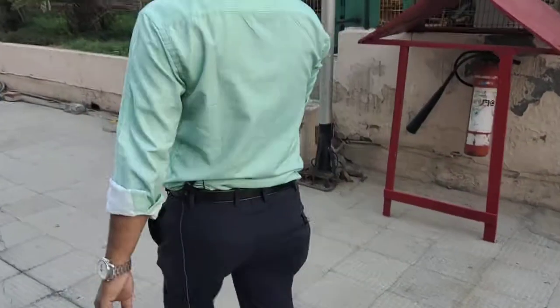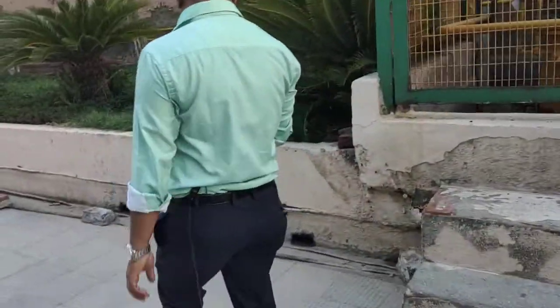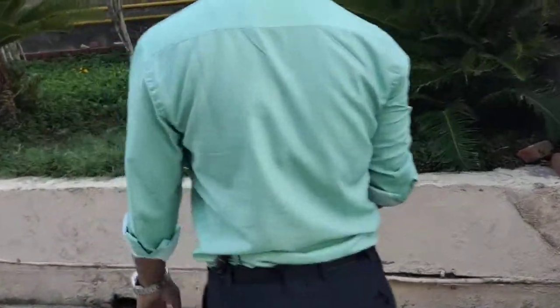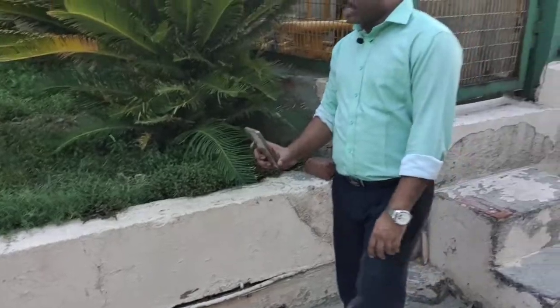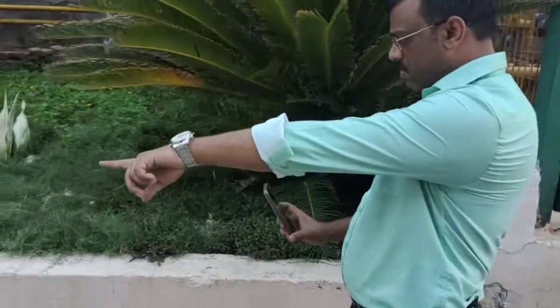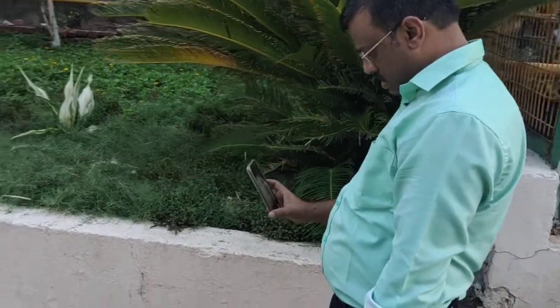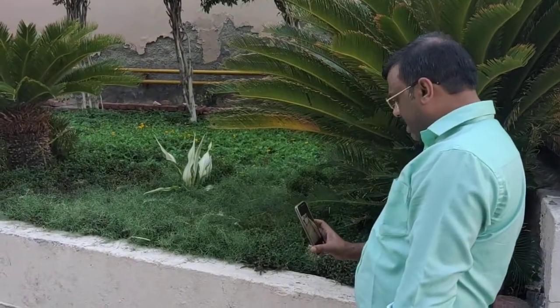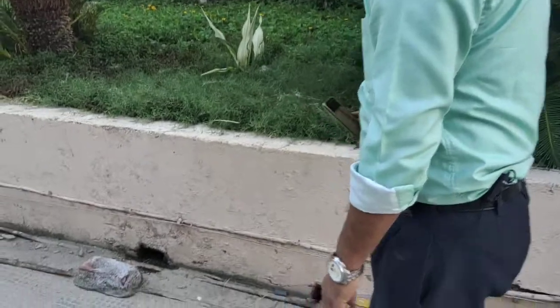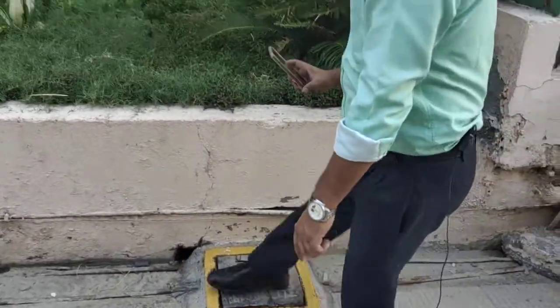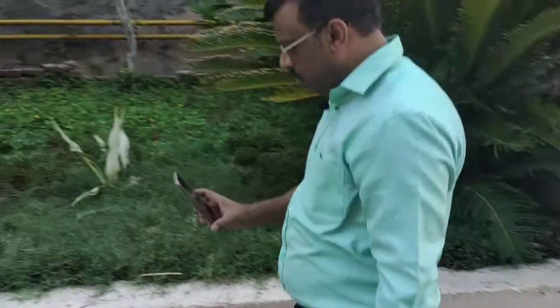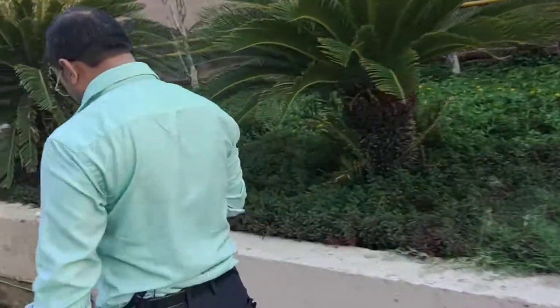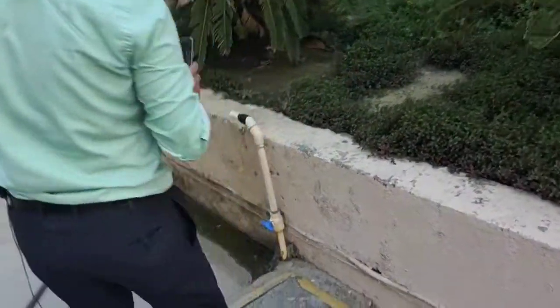Okay, so see, this is the pit, this is your one pit and that is your second pit. See the distance. So if I am talking about the distance from there, I am putting my one leg here. This is almost 1, 2, 3, 4, almost.